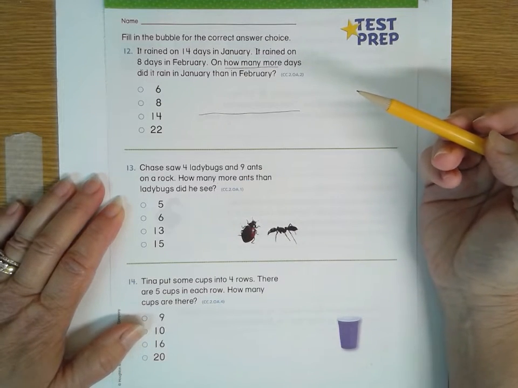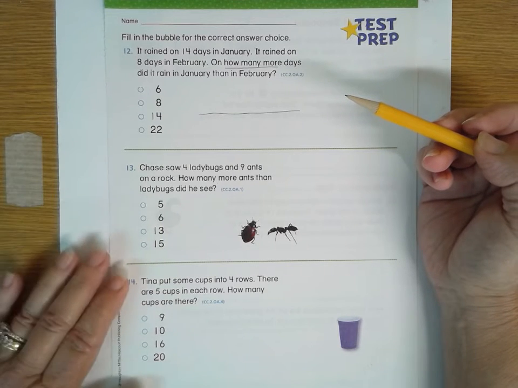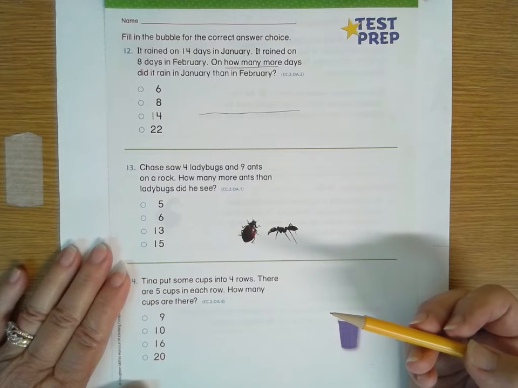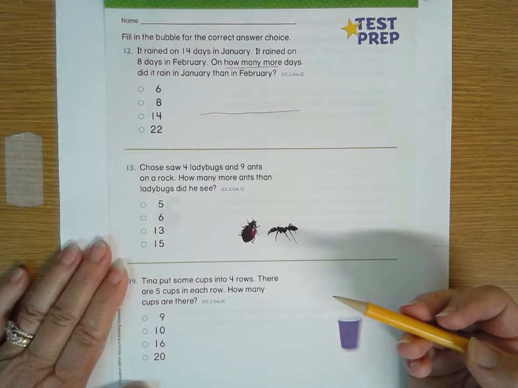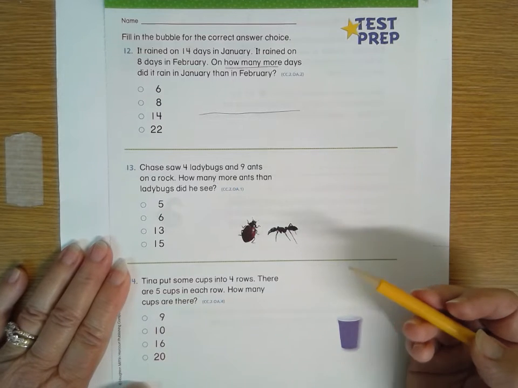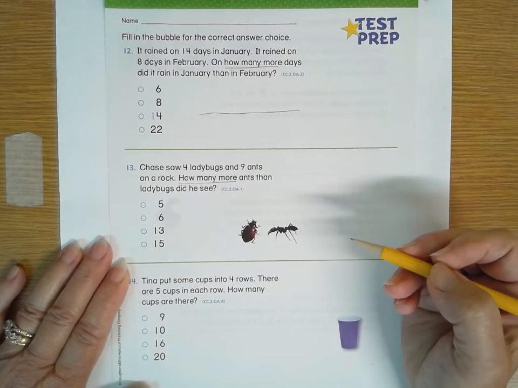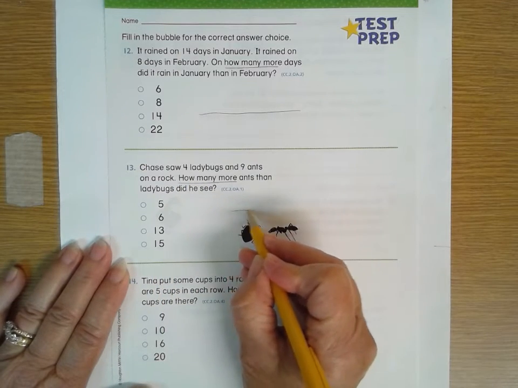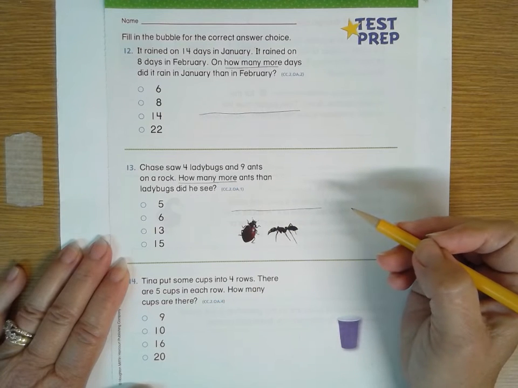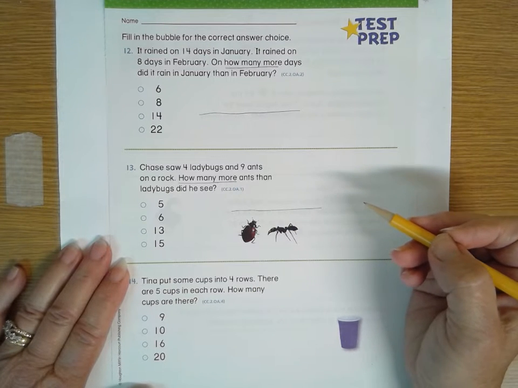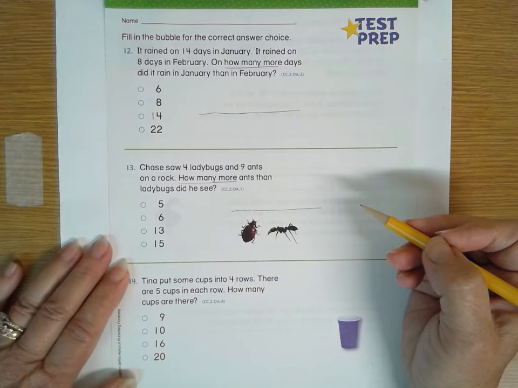It rained on 14 days in January. It rained on 8 days in February. On how many more days did it rain in January than in February? Number 13, Chase saw 4 ladybugs and 9 ants on a rug. How many more ants than ladybugs did he see? How many more? So you need to write a number sentence out here.